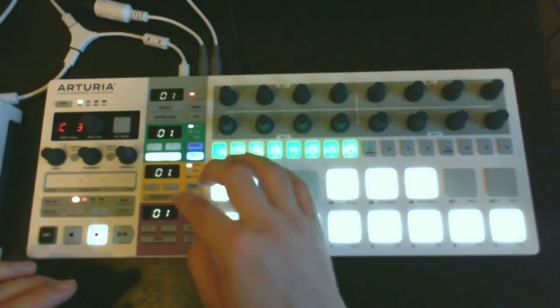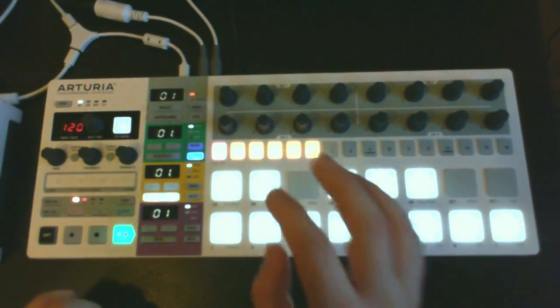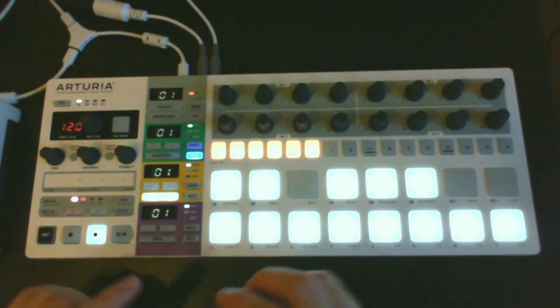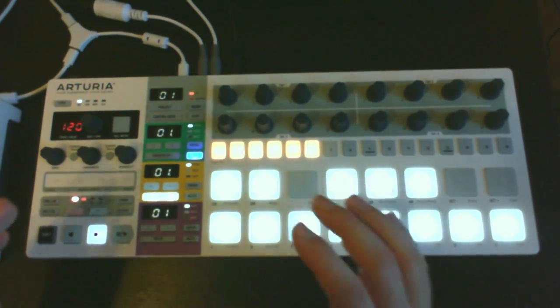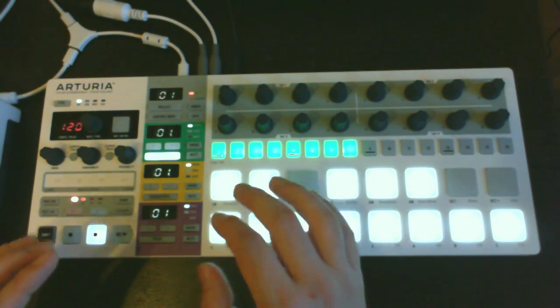Okay, you can hear how long that is. If we listen to sequence of 2, you can hear that the pulse there is different, but they actually line up perfectly when you get to the start of each bar. So let's have a listen.